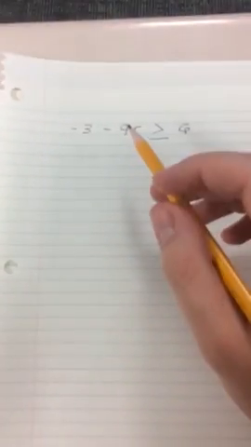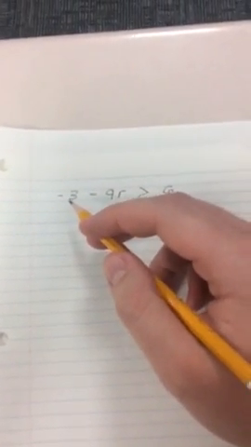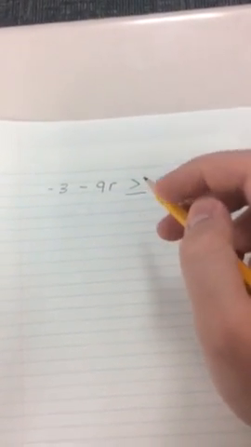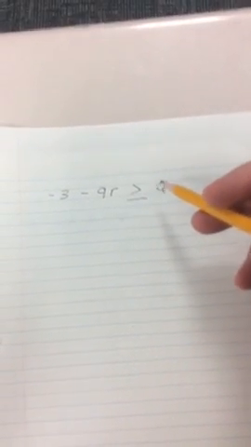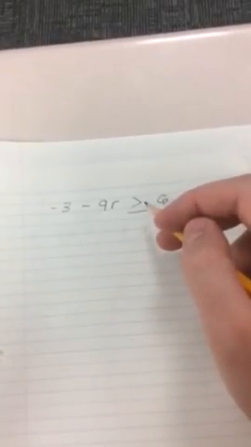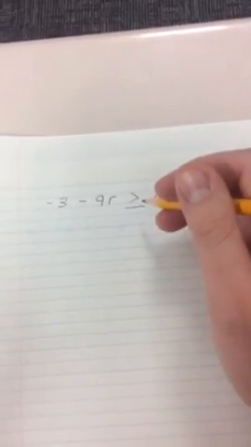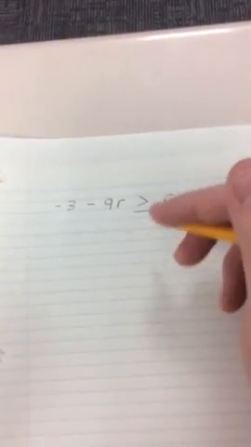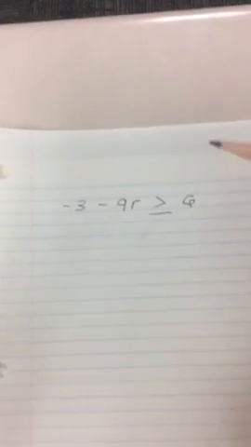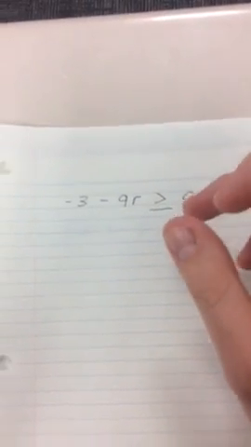Hey guys, it's Paul Ritzler here, and today I'm going to be showing you how you can solve two-step inequalities. When we look at this inequality, we have -3 minus 9r is greater than or equal to 6. Whenever you have a line under the sign in the inequality, it means it's either equal to, or greater than or equal to, or if the sign were pointed this way, it would be less than or equal to.